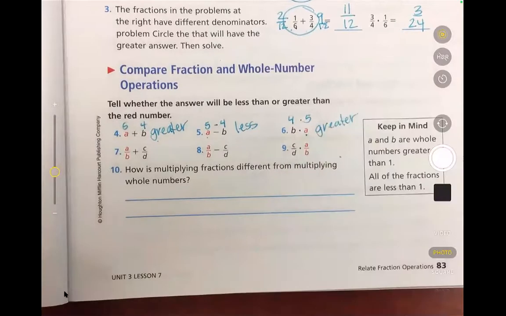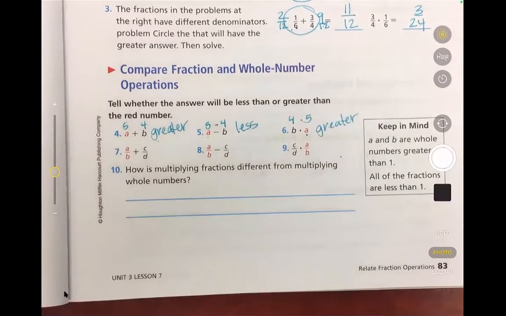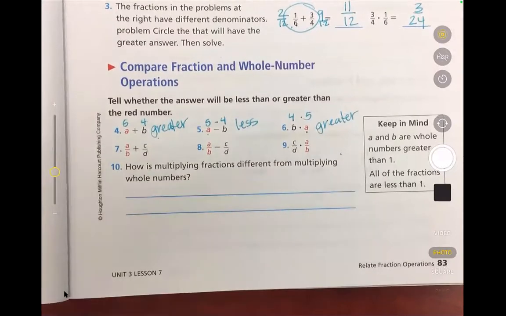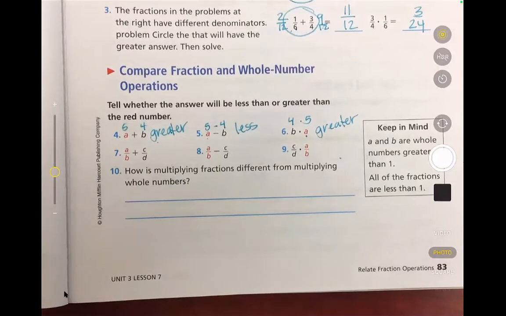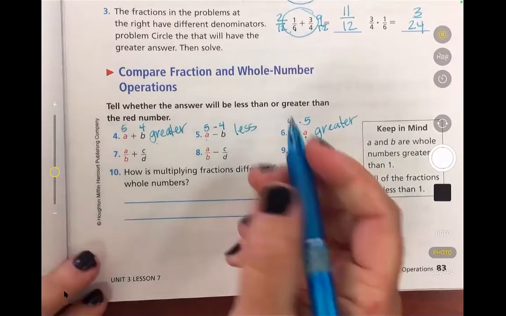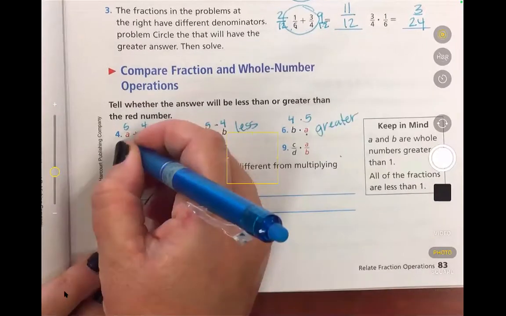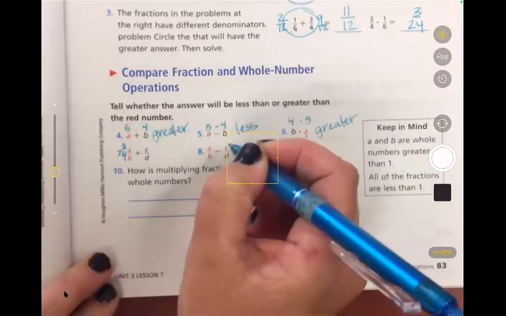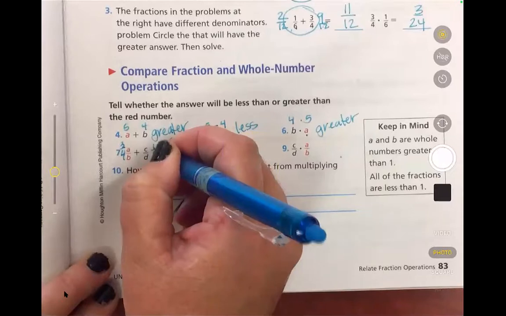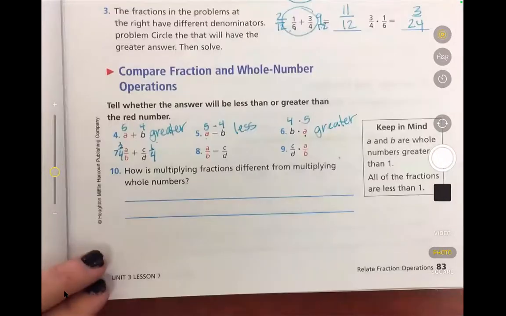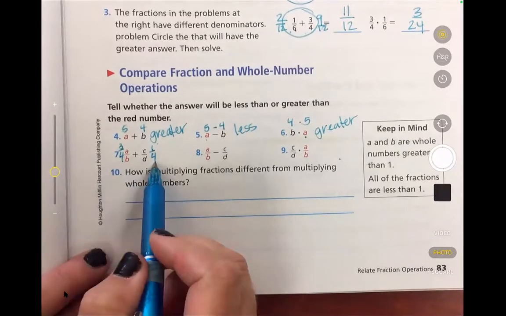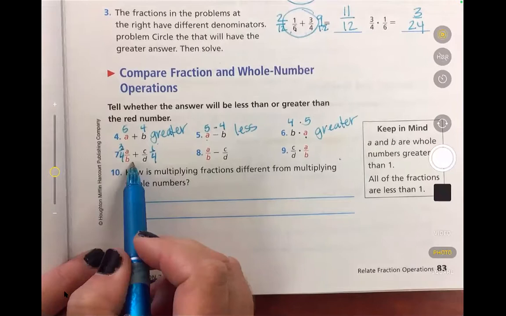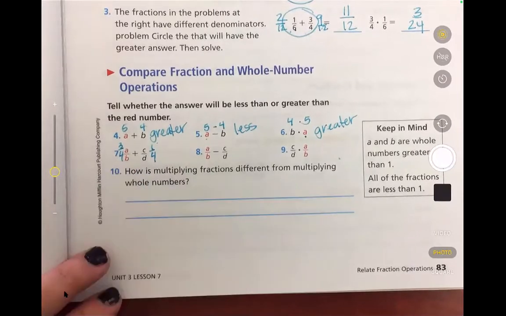Those are all pretty logical, right? Those are all pretty easy to think about when we're doing our whole numbers. But now let's think about it when we have fractions. I'm going to use, we'll say, 3/4 and 1/4, just to make it easy. So if I add 3/4 plus 1/4, is my answer going to be greater than or less than 3/4?